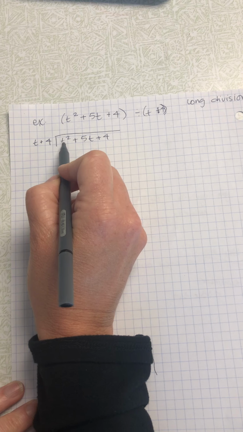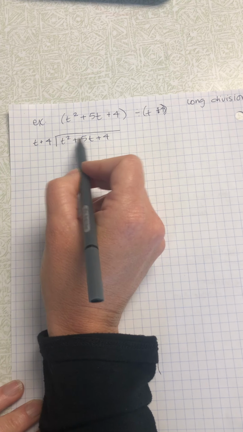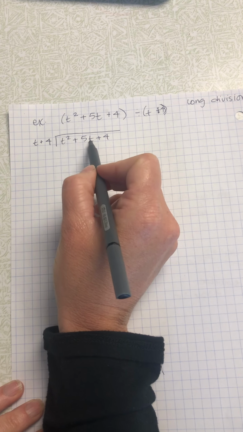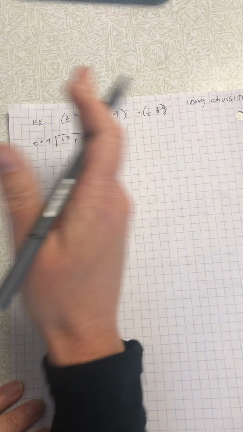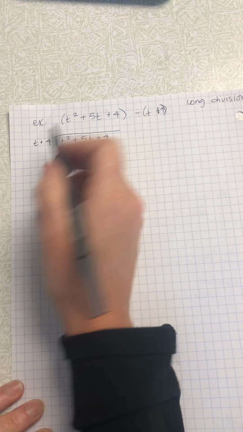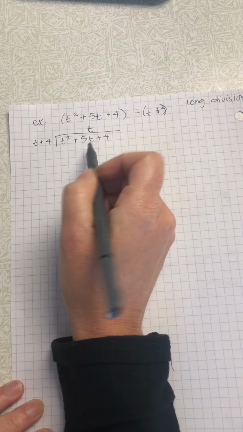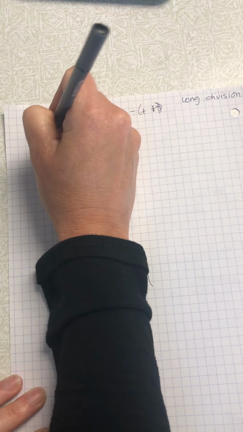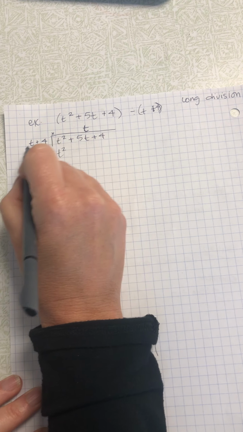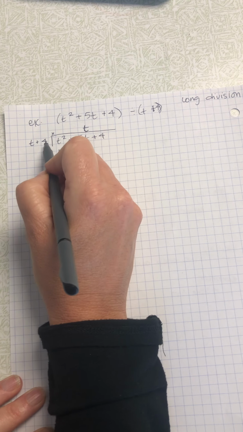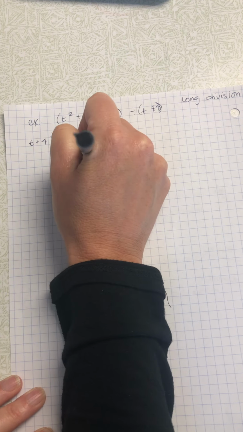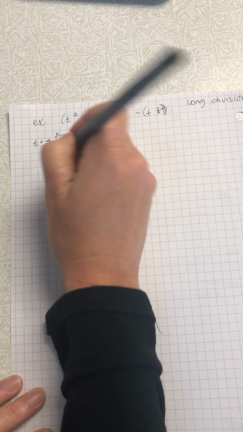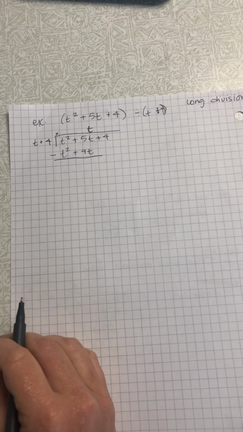So anyhow, we're trying to get t squared. So t times what gives us t squared? Well, that's a t. And because it's not a square, it has to go in the second section because that's where the t is, kind of like the tens and the hundreds. So this is a 1t, so it goes in the column of 1t's, right? T times t gives us t squared. And then we have to do that to whatever else is on the outside as well. So t times 4 is plus 4t. So now we've multiplied our answer times both the things, so that means we can subtract.